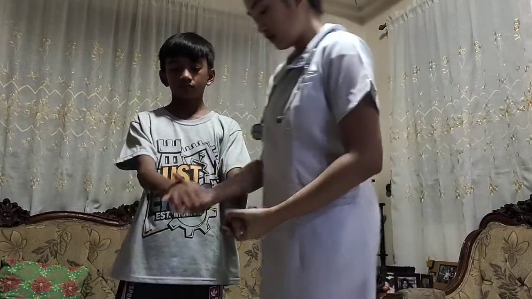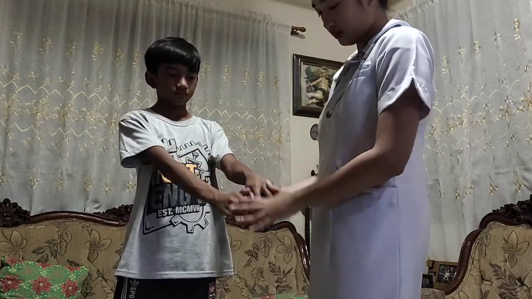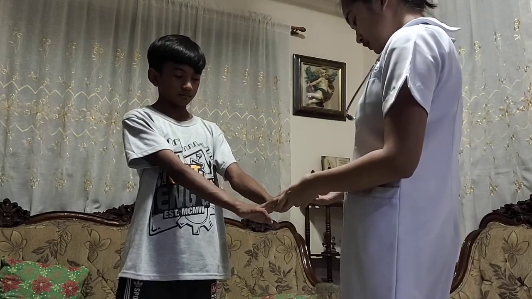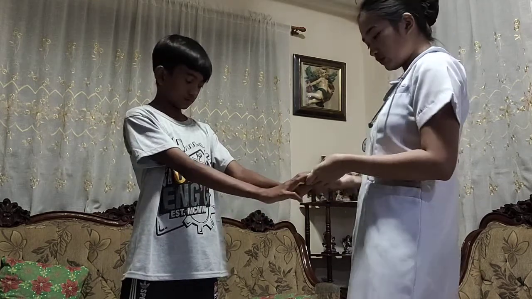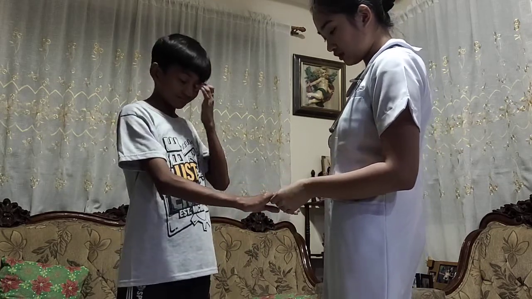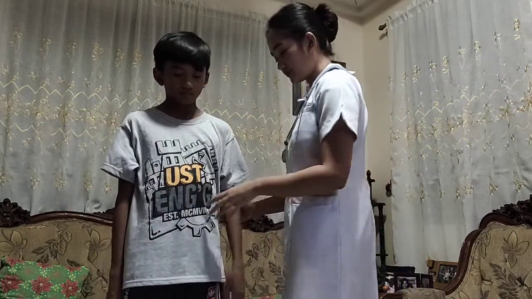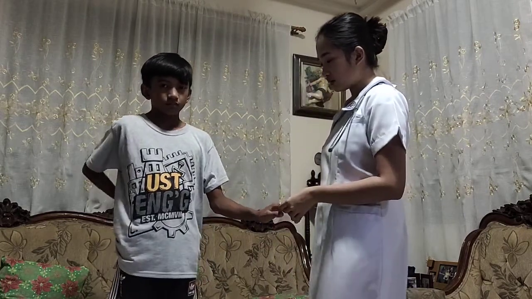So as we inspect, there is a uniform color, no swelling, no masses and no redness. We will now palpate for tenderness of bony prominences and nodules of the interphalangeal joint. As we palpate the interphalangeal joint, there is no tenderness and no crepitation or nodule. There are no signs of pain, so we can consider it normal.